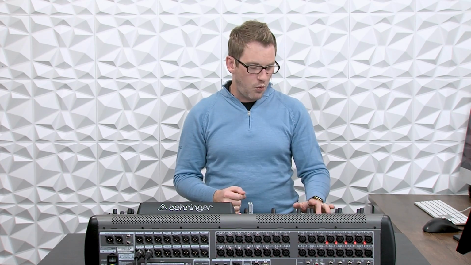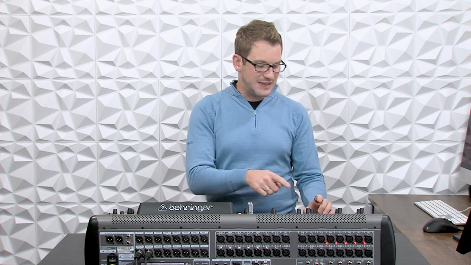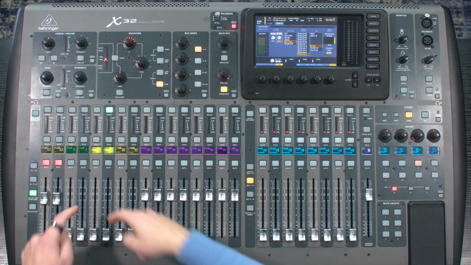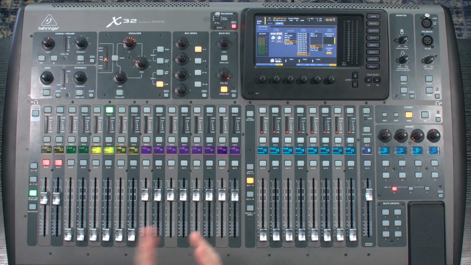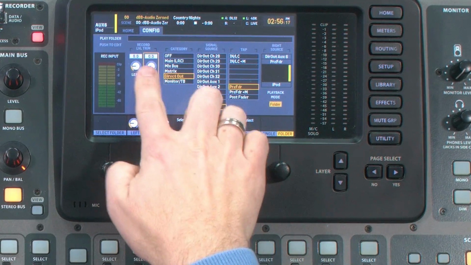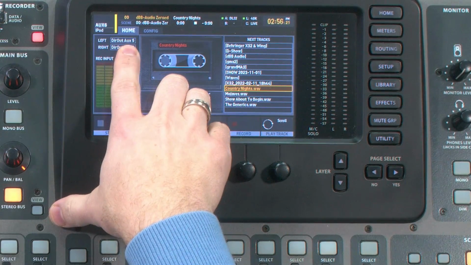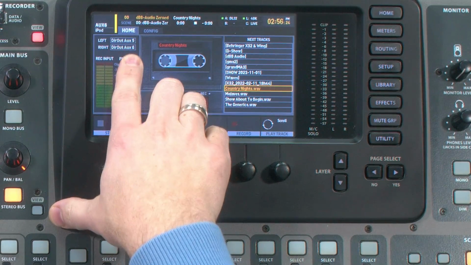Now, why pre-fader? Well, I'm wanting to record the full volume of this, so it doesn't actually matter where this fader would be if this is on pre-fader. The other benefit is if this is turned down and you're just recording music in the background, and you're not wanting to have it go through the PA, we can have this turned down and it will still record from our aux 5 and 6 into our USB recorder. Once we've done that, we can just verify by going back over to home, and we can see that this is a direct out aux 5, direct out aux 6.